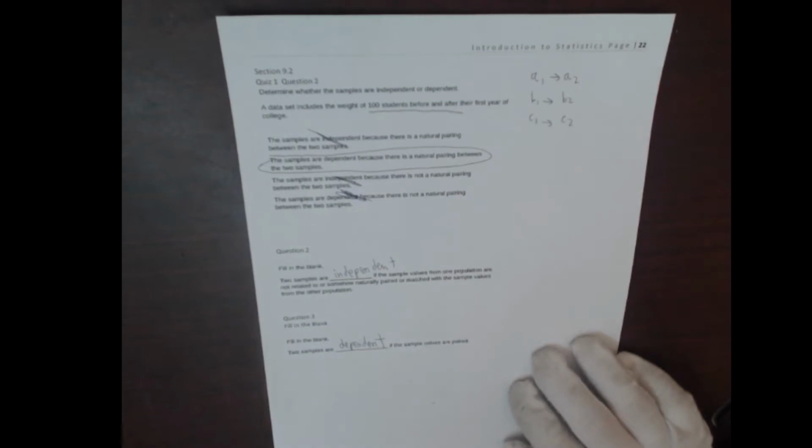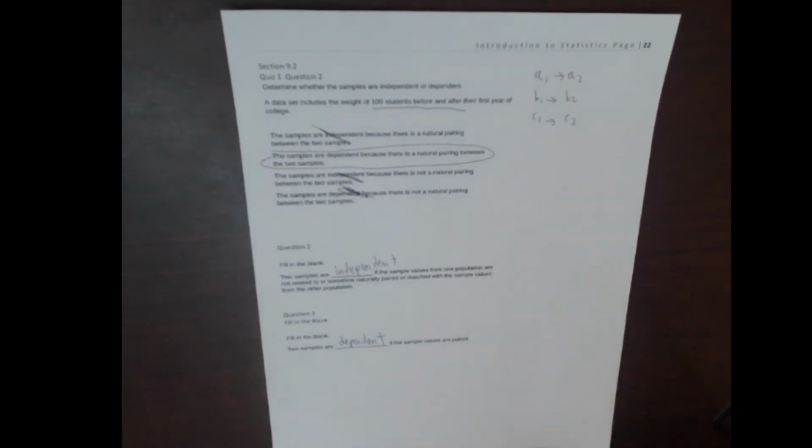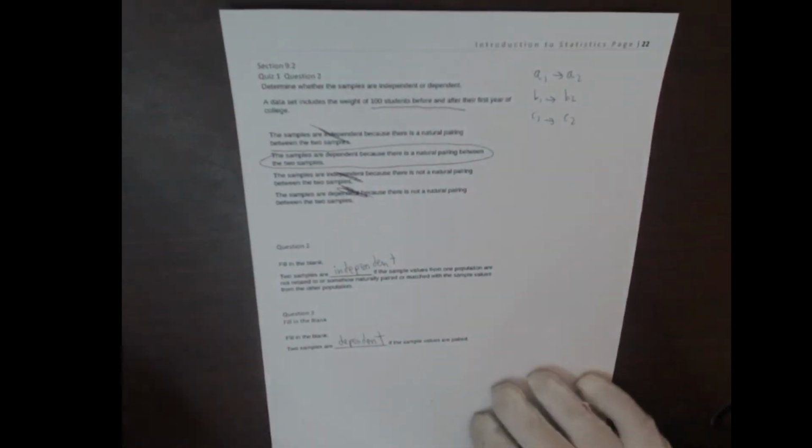So with all of that out of the way, now we know how to tell whether or not they are independent or whether or not they are dependent. What we're going to do is go ahead and take a look at our first example of doing a hypothesis test, and we'll do that in the next video.